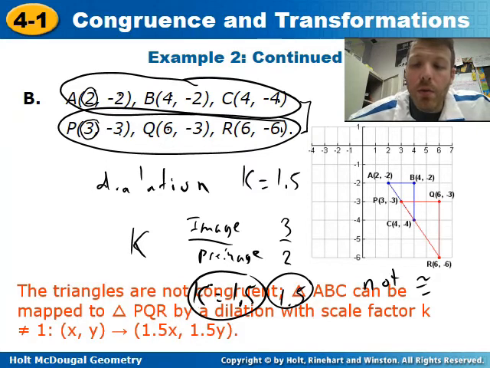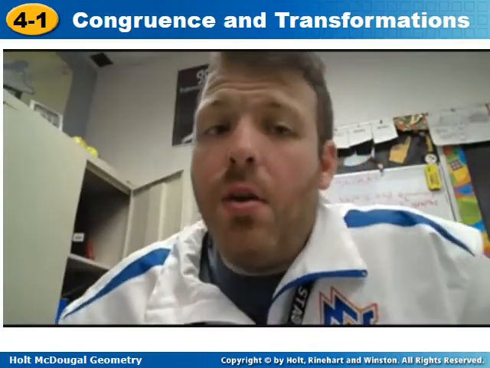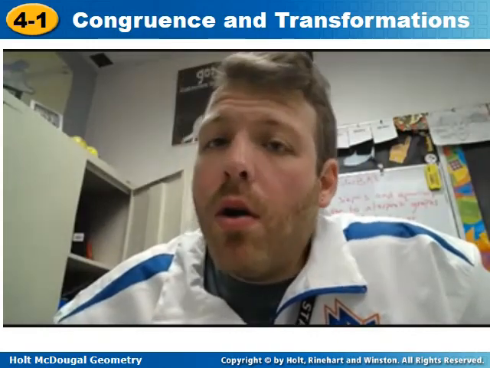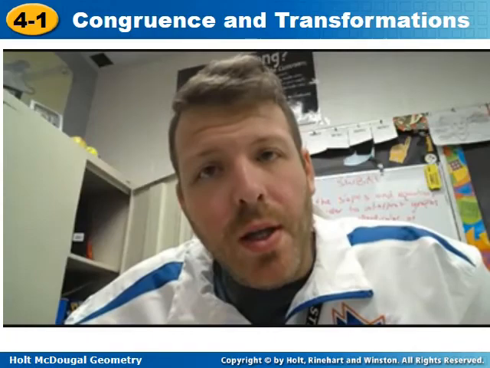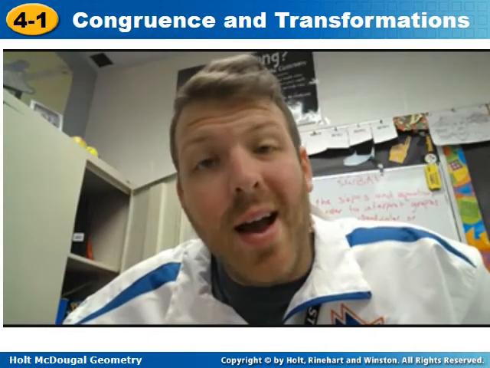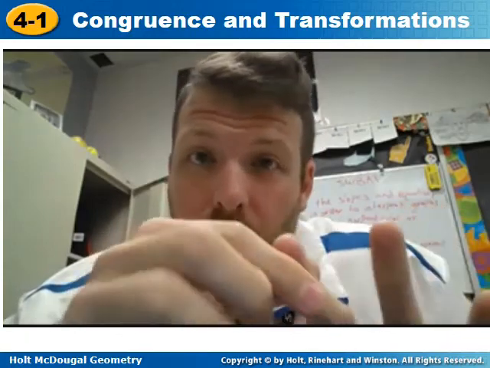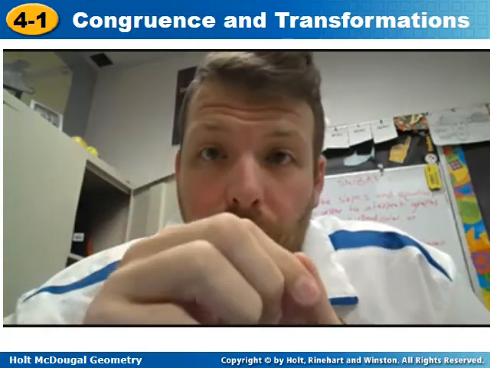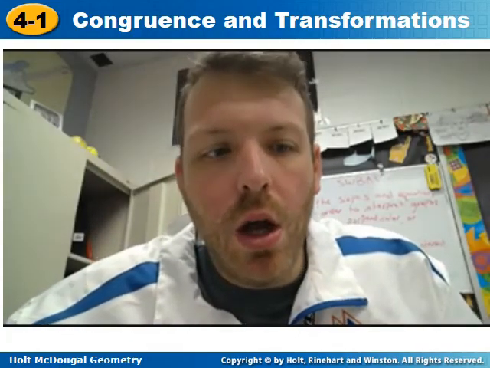They're not congruent because it's a dilation, which is not one of our rigid transformations. Okay, well that's it. This is pretty simple. We've already kind of talked about it before, but just remember the 4 transformations: translation, rotation, reflection, and dilation. The first 3, the translation, the rotation, and the reflection, are rigid transformations. They don't change the shape of the figure.